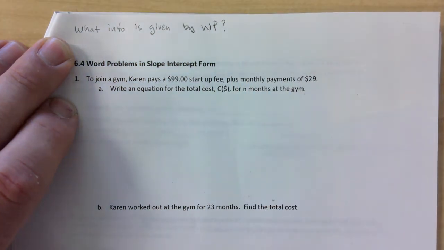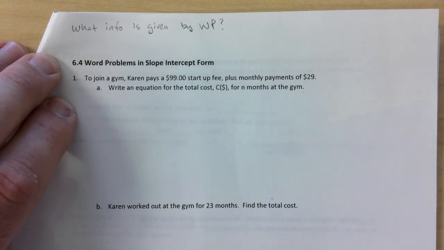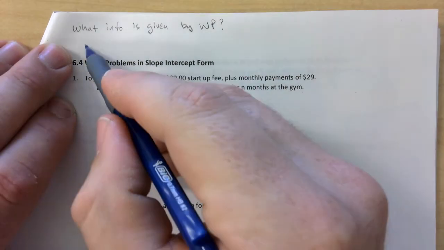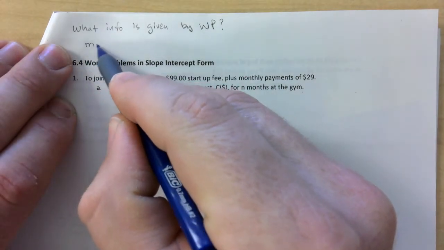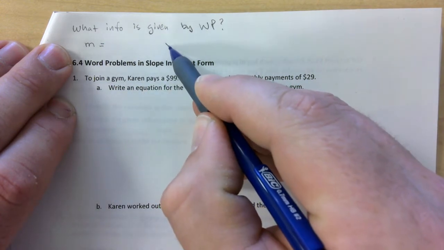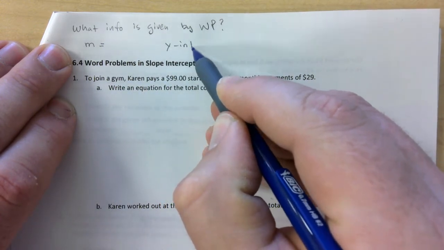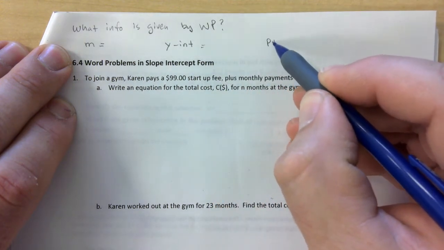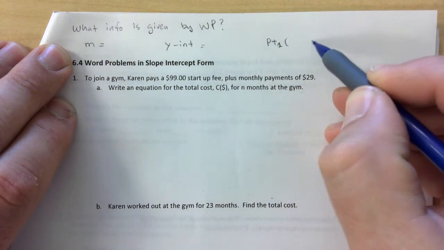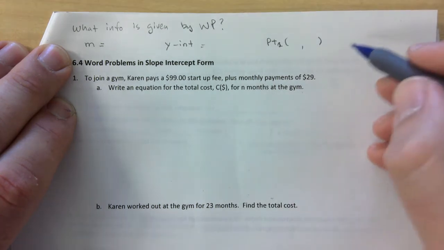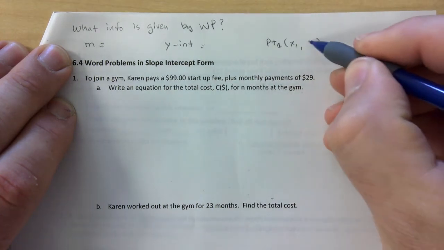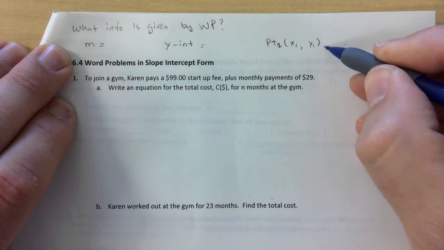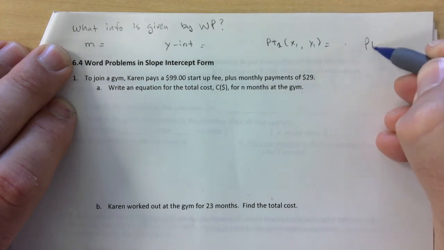And here's the standard form that you would fill in. Do they give you the slope? Do they give you the y-intercept? Do they give you a point? Point 1 perhaps, that would be x1, y1. Do they give you a second point?